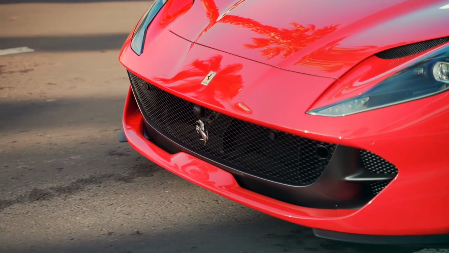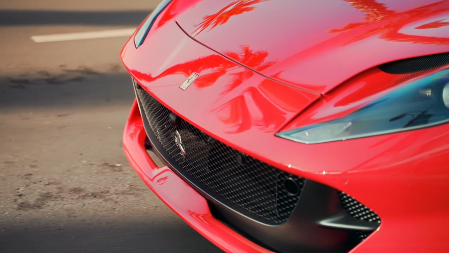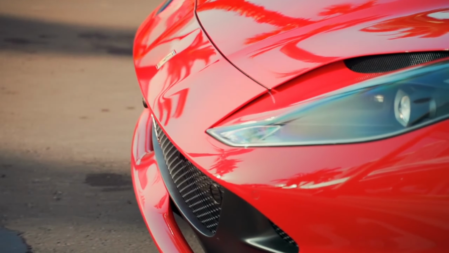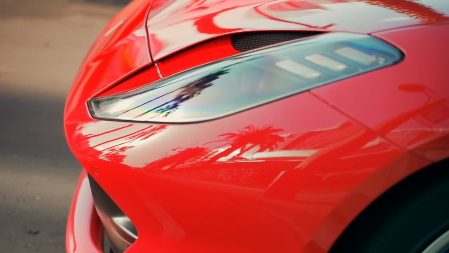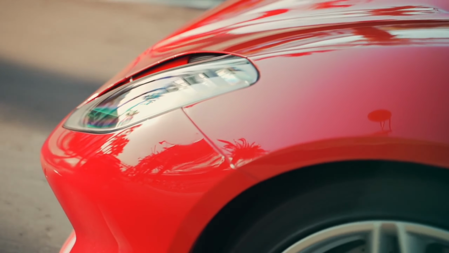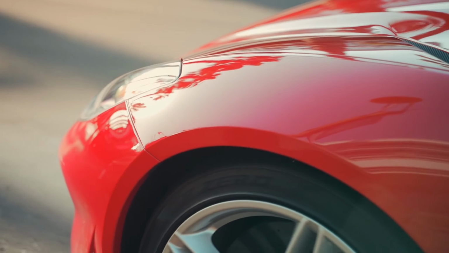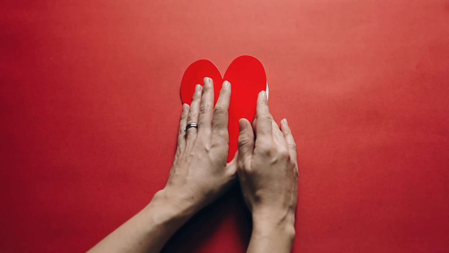Let's start with the red color. Red is a very intense color that is packed with emotions ranging from passion to anger. Red cars tend to be very visible on the road, making them easier to spot in traffic or poor weather conditions. In the Western world, red is often associated with love.